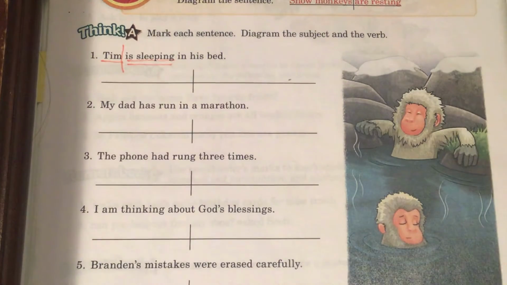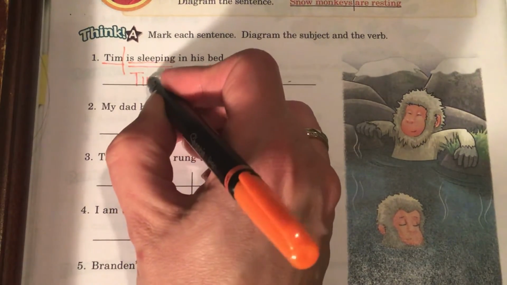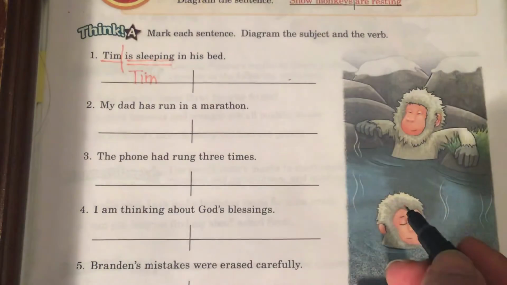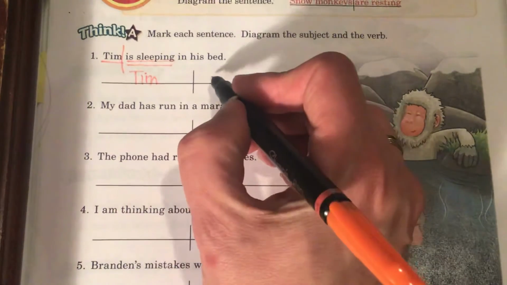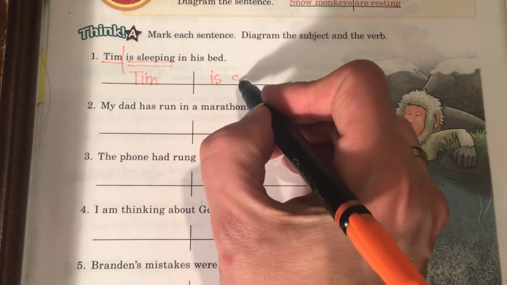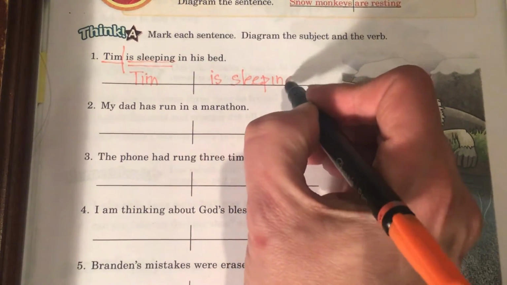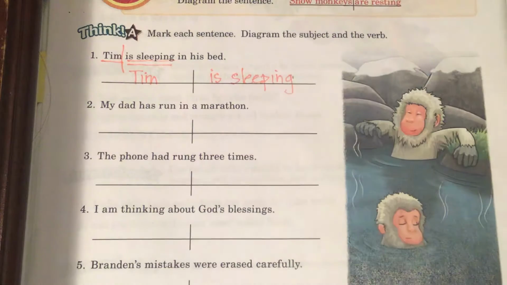All of these sentences in the top section have a verb phrase where we're using a helping verb with a main verb. It's diagrammed exactly the same as yesterday's. Subject goes first. And then on the second part, you're writing the verb phrase. Instead of one word, you will have 2 words. The helping verb and the main verb.